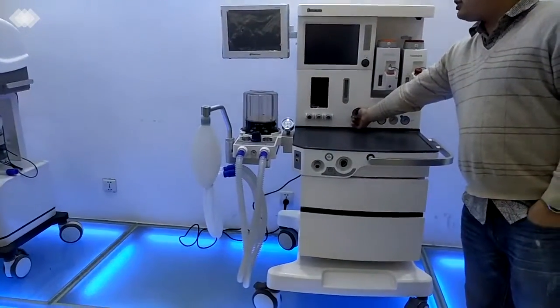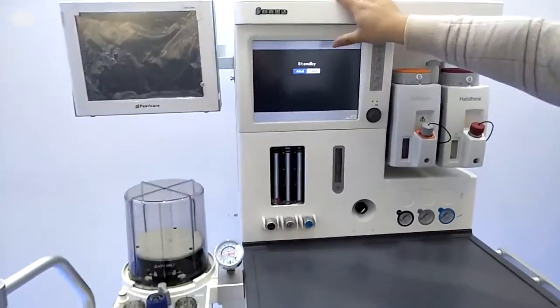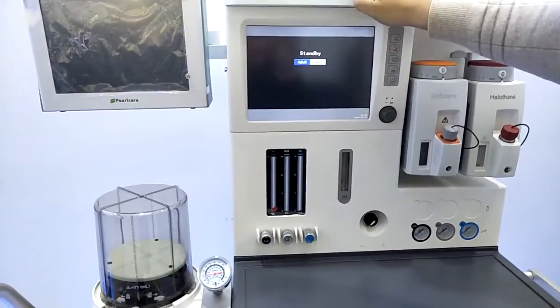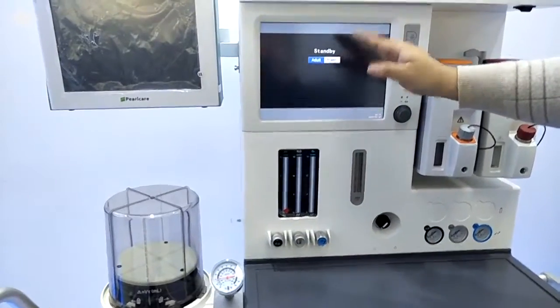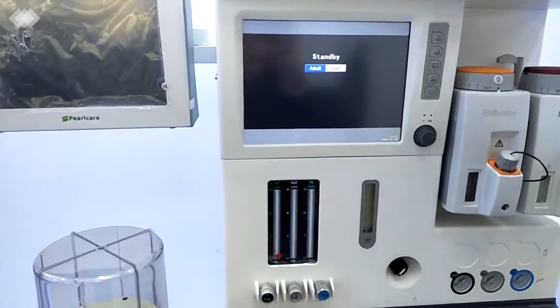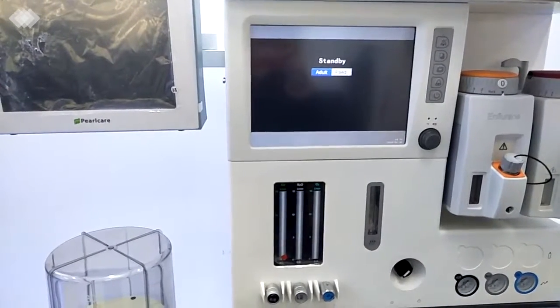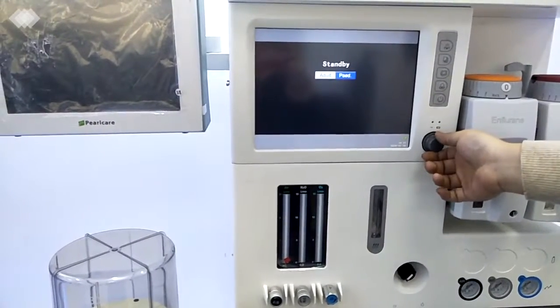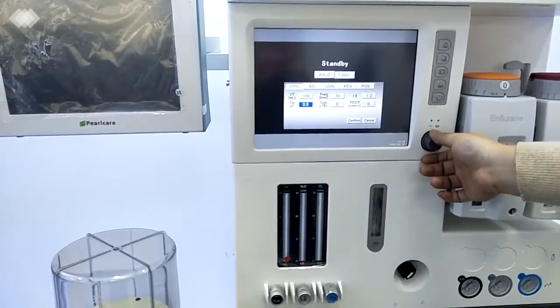First, when we turn on the switch, we will see the machine getting into the self-testing function. It's for protecting the machine and also preventing damage to the patient. Then we can see the standby interface. We can choose for adult or pediatric. That means our machine can preset the ventilation mode. And under the pediatric mode, we also can use it for the neonatal. We use the switch to change it.